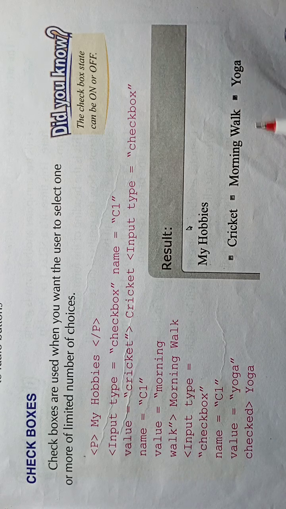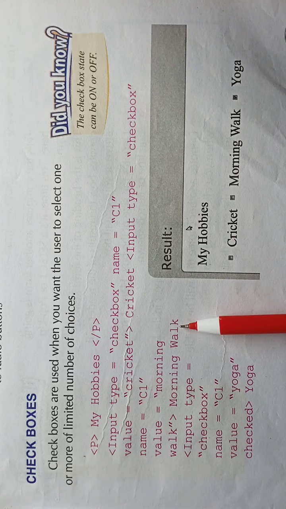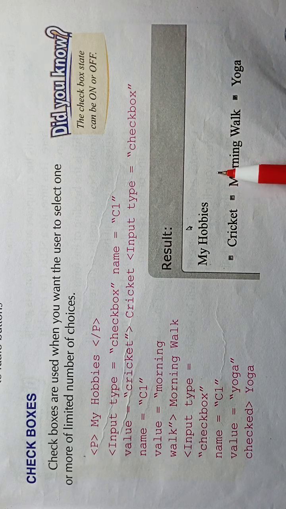So if you wished the morning walk to be selected by default, you should have written, where it is written morning walk, checked after the value. In that case your morning walk would have been selected. So this is about these two types of input buttons, the radio button and the check boxes.